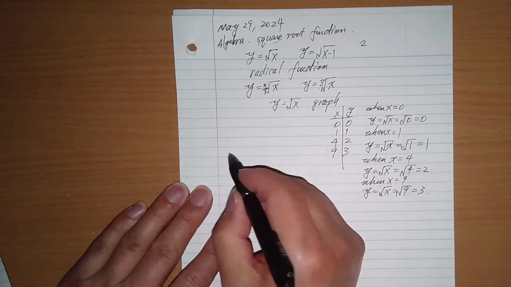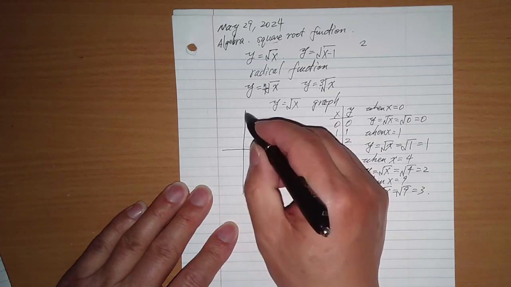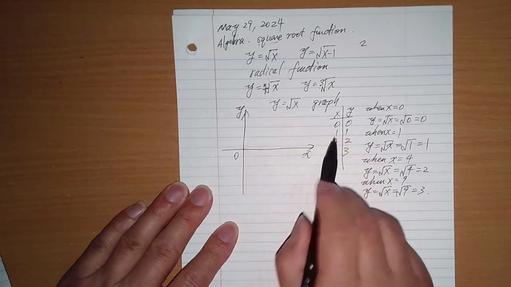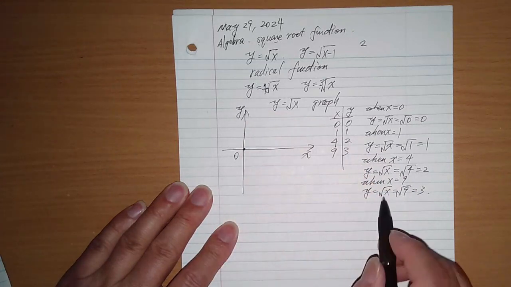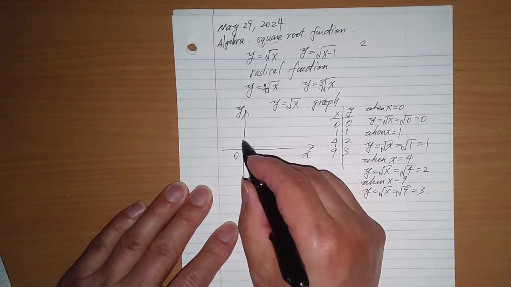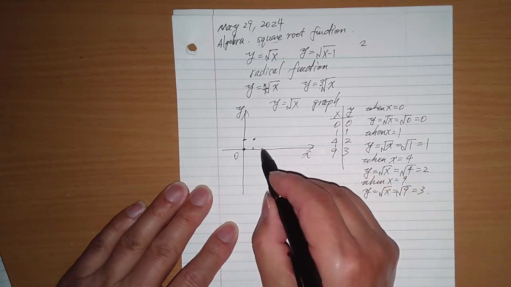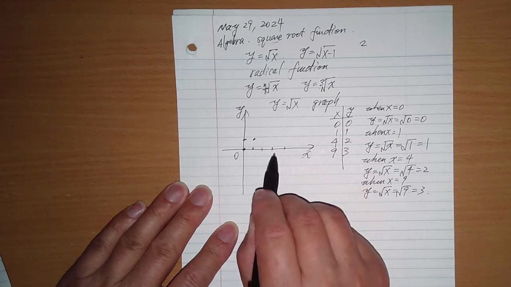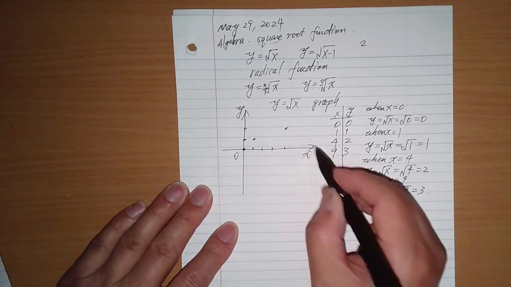Now we can plot those points. This is x, o, y. When x equals 0, y equals 0, it is that. When x equals 1, y also equals 1, it is that. When x equals 4, counting 1, 2, 3, 4 right here, y equals 2, so it's this point.